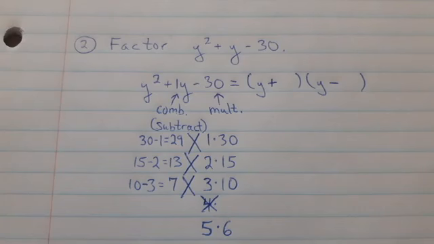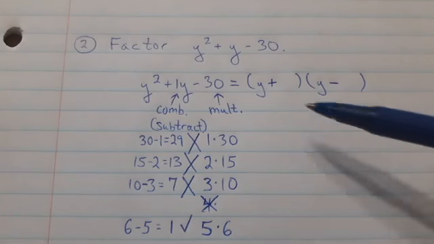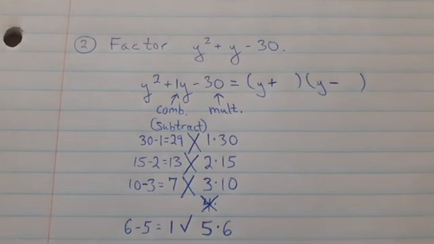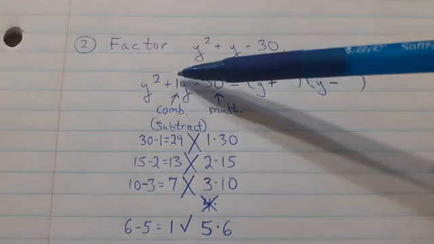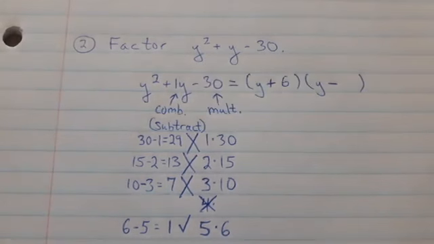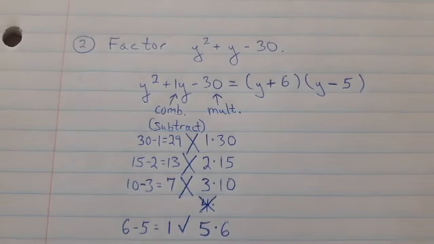Next we try 5, so it would be 5 times 6 to get to 30. Then we check our subtraction to see if it gives us a 1, and it does. 6 minus 5 equals 1. So those are the two numbers we're looking for, 5 and 6. Now we just have to figure out which one goes with the positive, which one goes with the negative. We know the bigger number, 6 in this case, takes the sign of the middle term. So it's going to be a positive 6 and a negative 5. So the final factored form is y plus 6 times y minus 5.